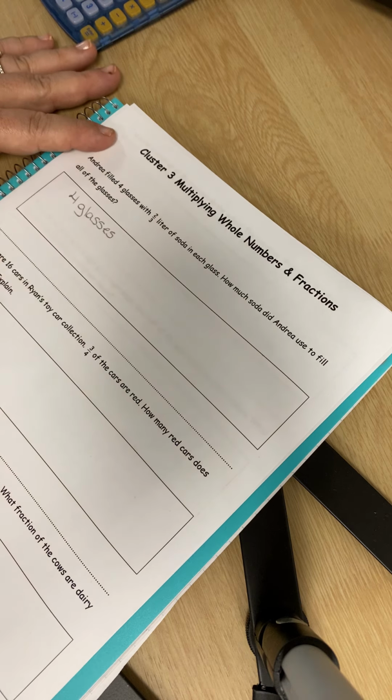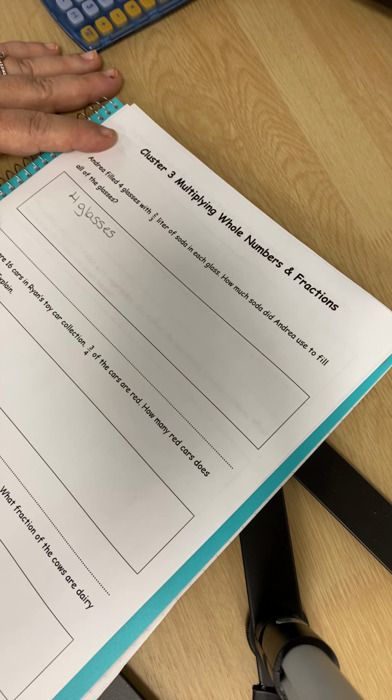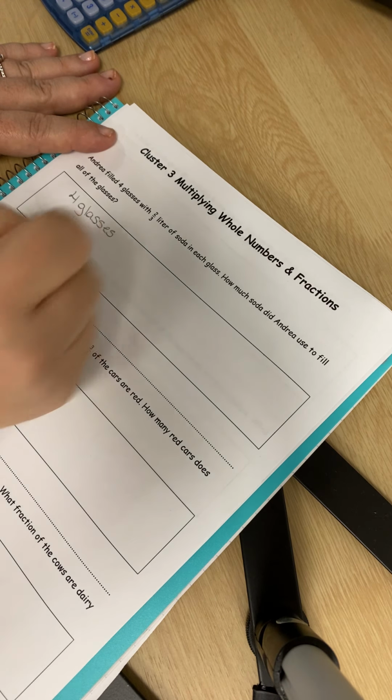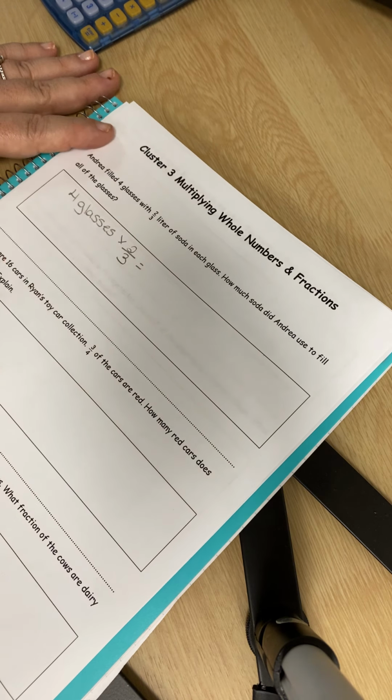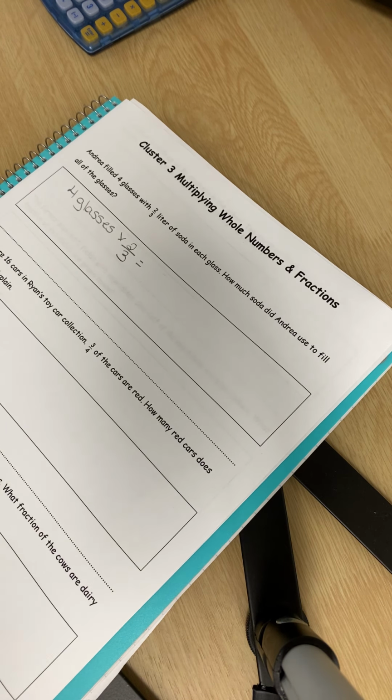So we've got 4 glasses. Good. And each of them, we're going to pour 2/3, 2/3, 2/3, 2/3. And instead of adding 2/3 plus 2/3 plus 2/3 plus 2/3, we're going to multiply 4 times 2/3 to figure out what our total amount of soda is within those 4 cups.